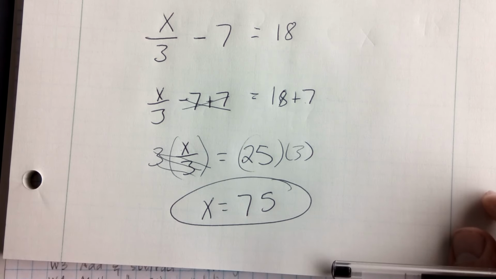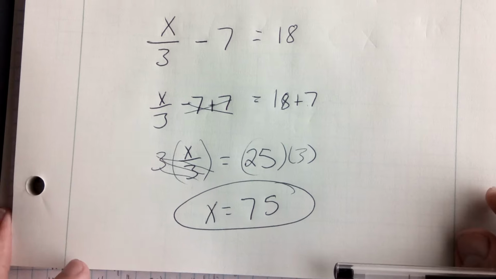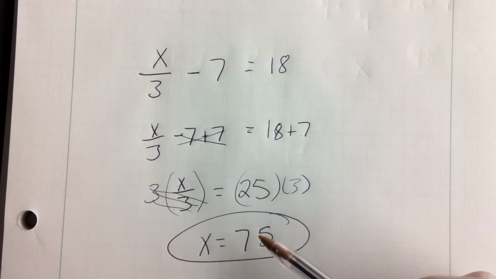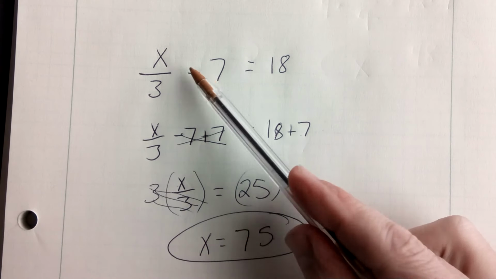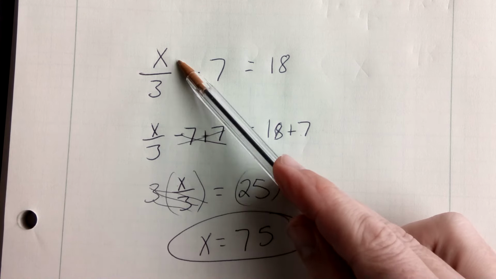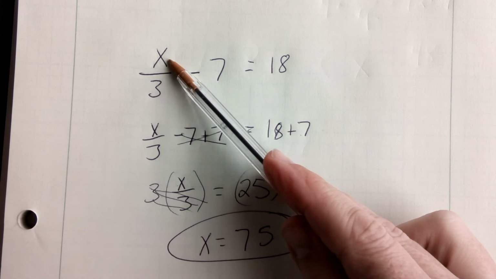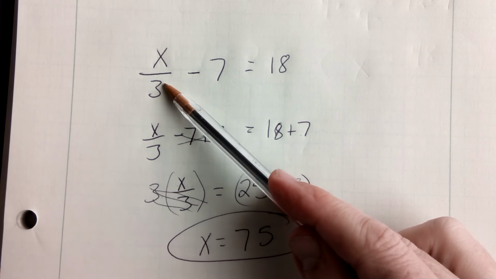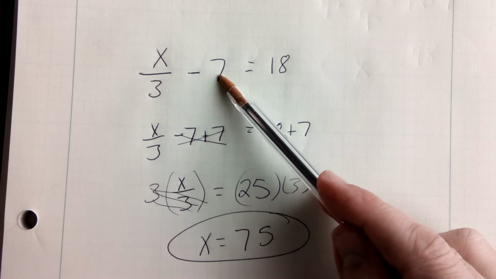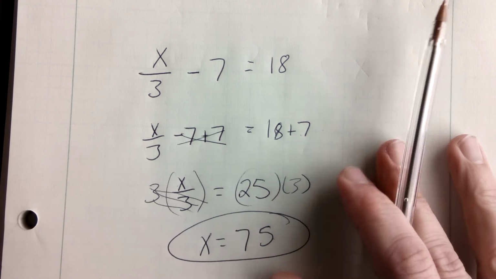75 is your solution. Now, like the last lesson I taught, I highly recommend you take that 75 and plug it back in. Let's make sure it works. What's 75 divided by 3? Well, 75 divided by 3 is 25. And what's 25 minus 7? 25 minus 7 is 18. Let's do one more.